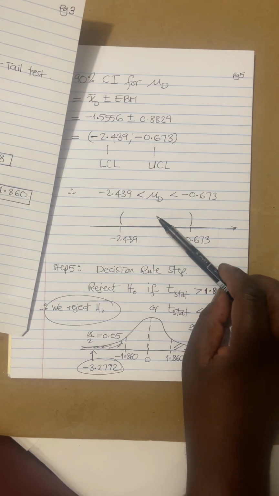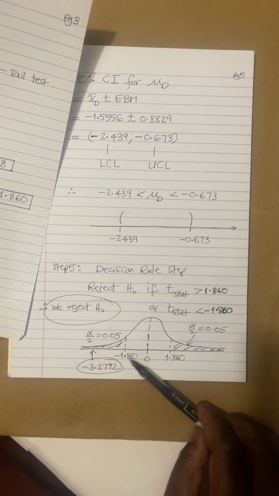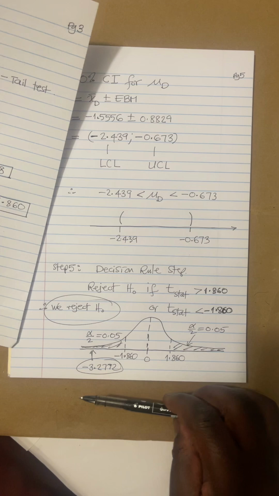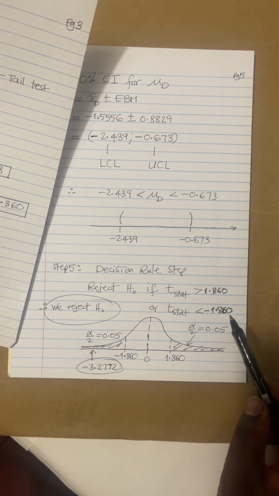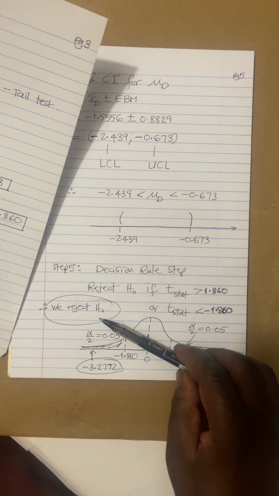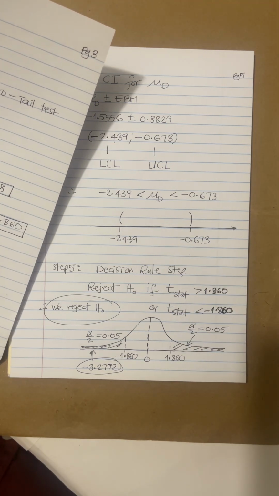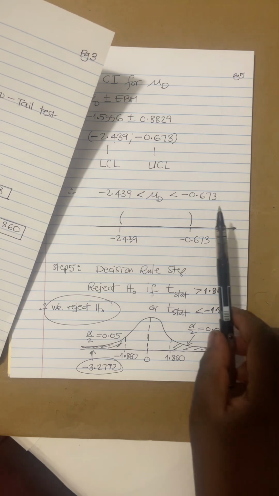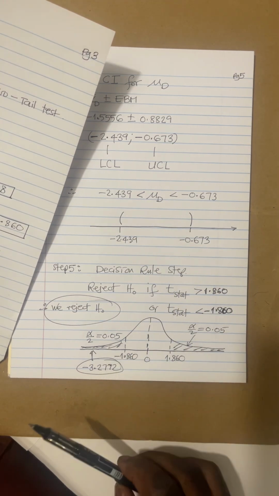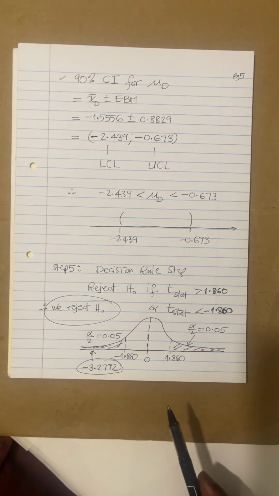So the confidence interval approach and our traditional approach of comparing the critical value and the test statistic must say the same thing. If H naught is rejected here, it means the hypothesized mean difference is not in the confidence interval. And it follows that if you approach it from this angle, you'll see that the test statistic falls in the rejection region.